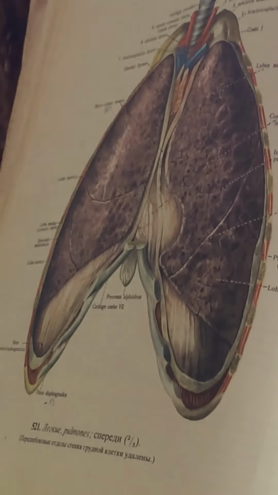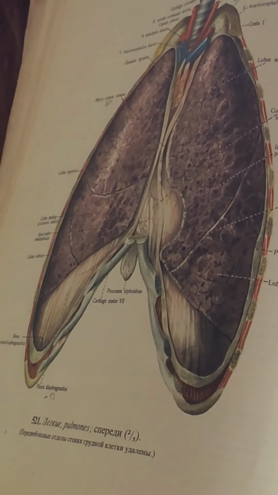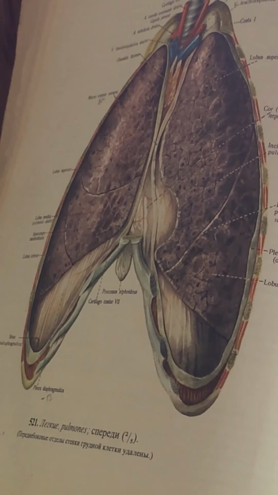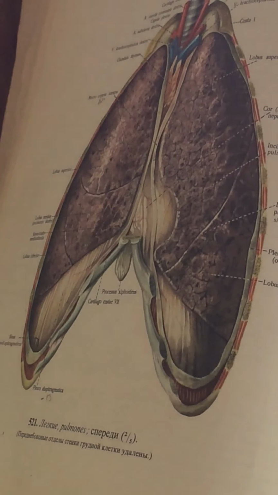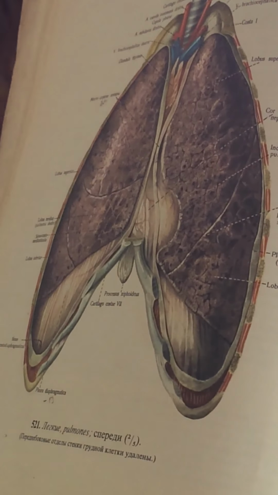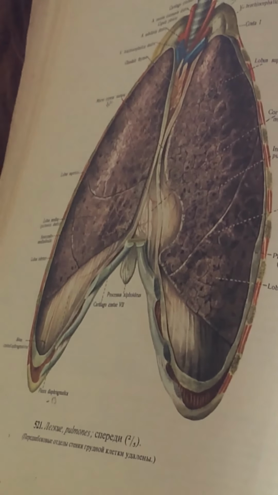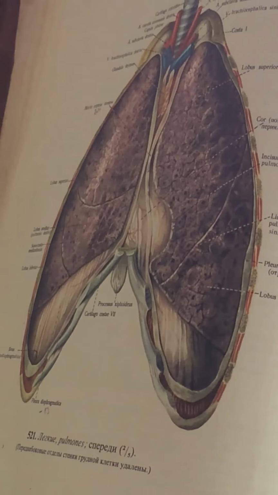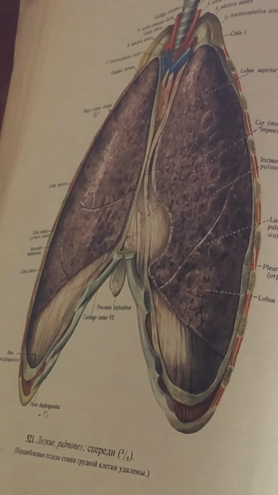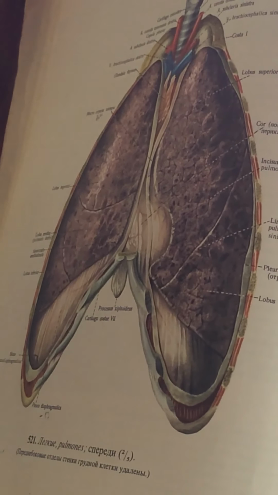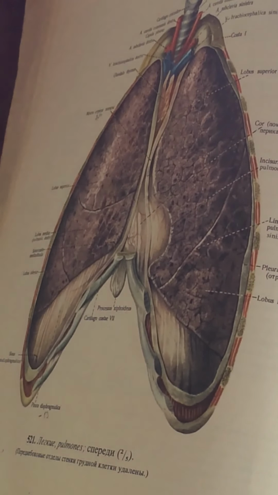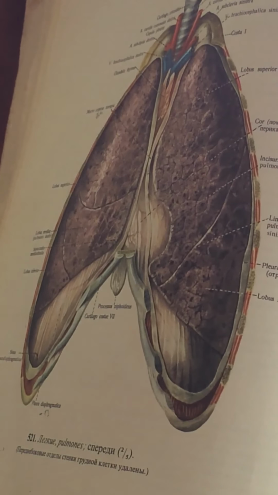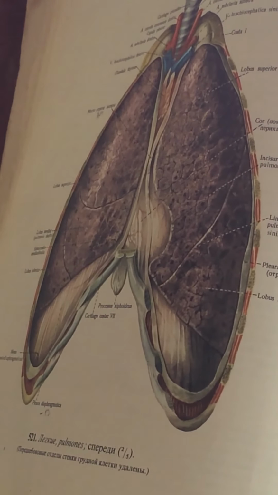The esophagus was surrounded with some kind of nerve. Anybody remembers? Vagus nerve. Remember I told you it's surrounded with the vagus. That's why it's difficult to make surgeries. So esophagus and vagus. Then we have azygos and hemiazygos veins, and the sympathetic trunk.